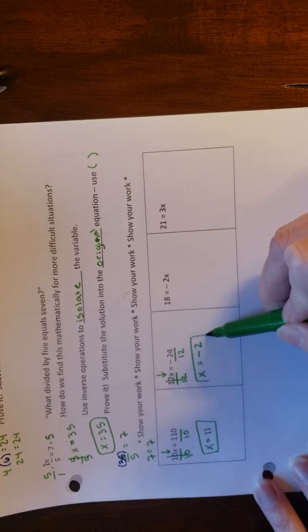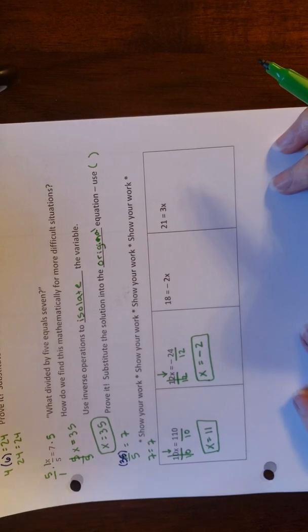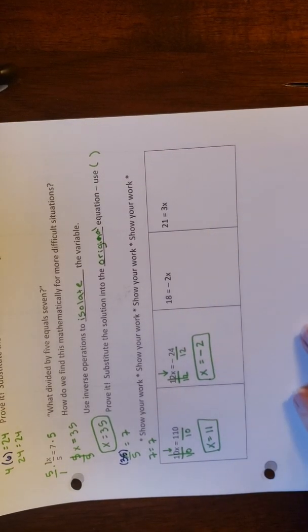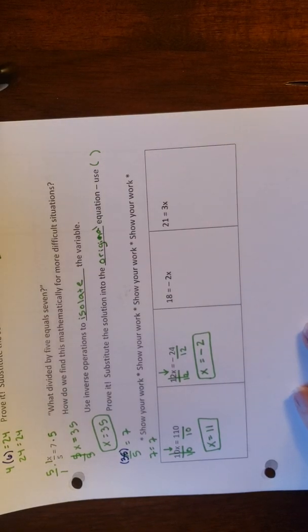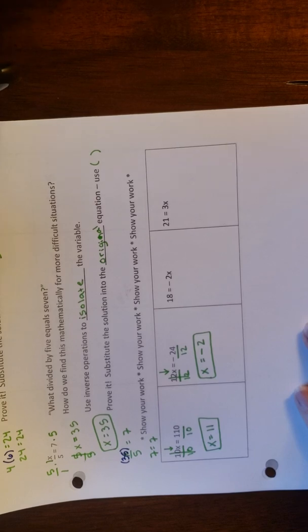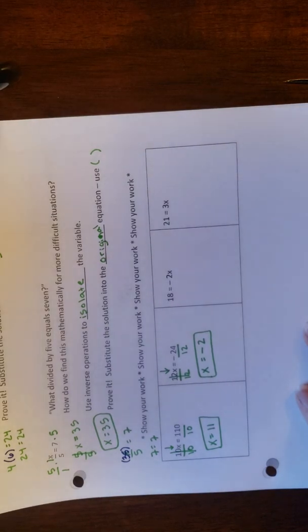My solution is correct. Okay. As we go, I strongly recommend that you show your steps in the same way, not because I am controlling over that sort of thing, but I do know what we are going to be doing in the future, and these steps build on each other. And so it would be helpful for you to use these same steps.